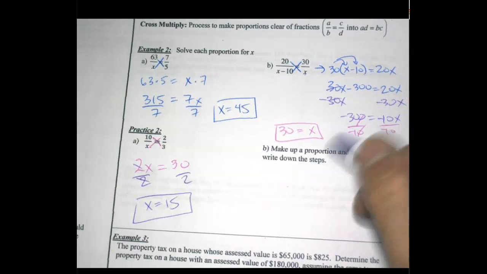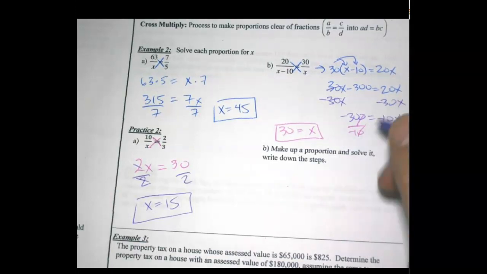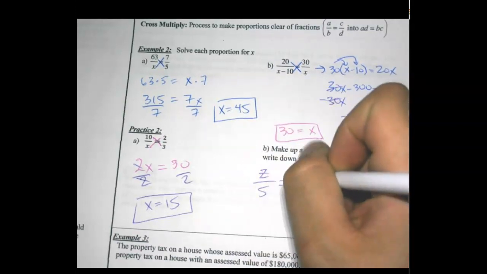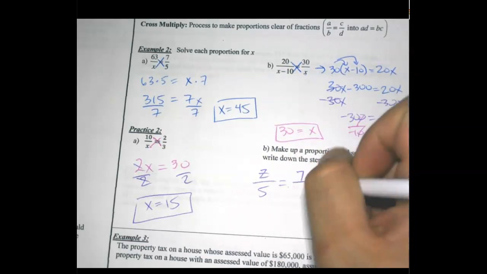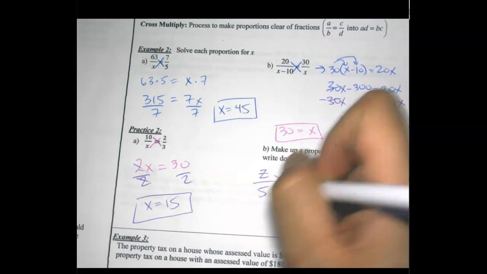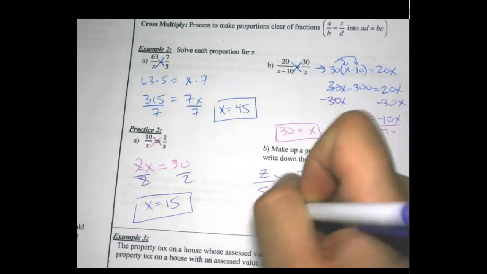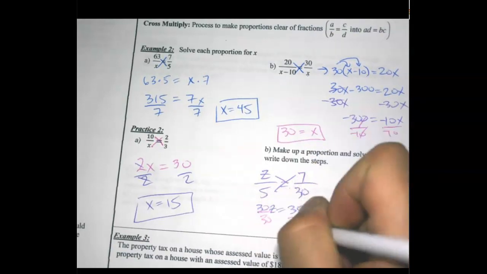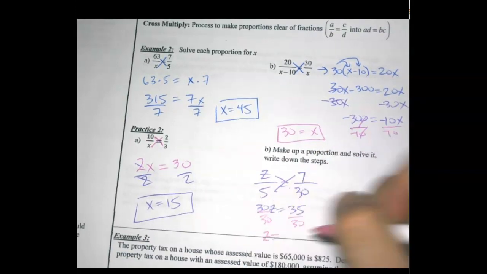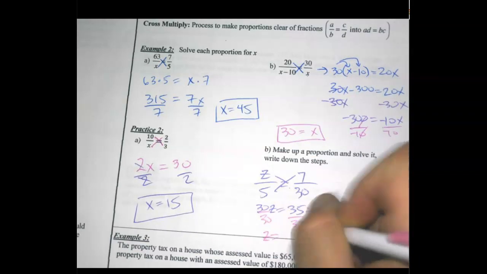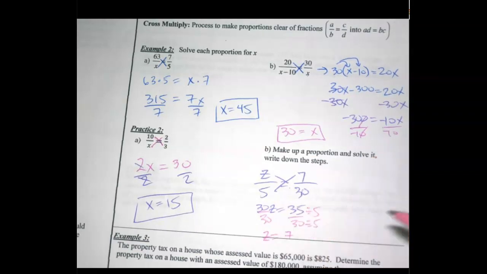On this one, you should make up a proportion and solve it and write down the steps as it states. So I could just make up whatever I want. z over 5 equals 7 over anything I want. I'm going to go 30 here. So if I cross multiply here, I'll get 30z equals 35. And I'll divide both sides by 30. And I'm actually not going to divide, I'm just going to leave my answer as a fraction. 35 divided by 30, I can reduce by dividing by 5, so z equals 7/6.